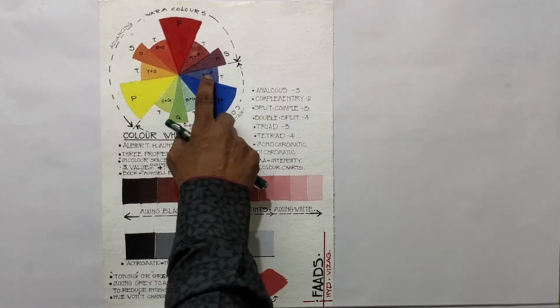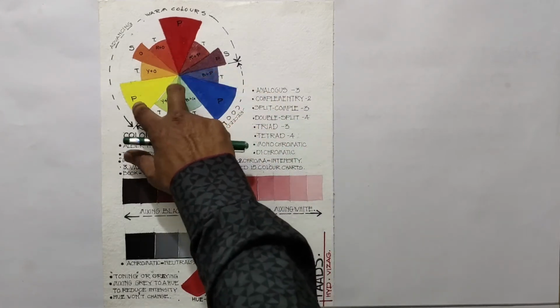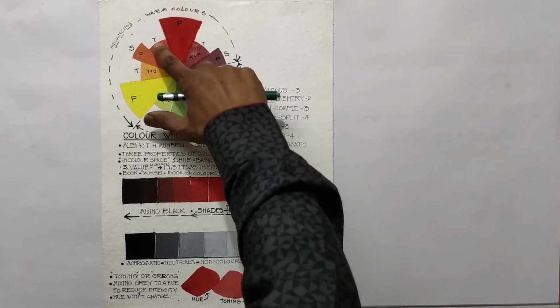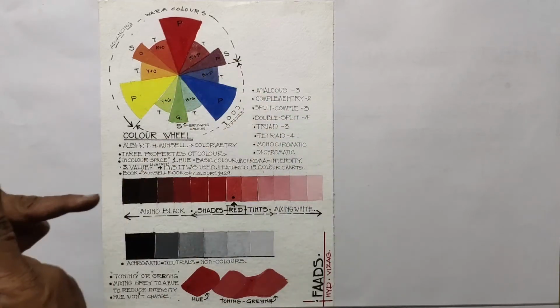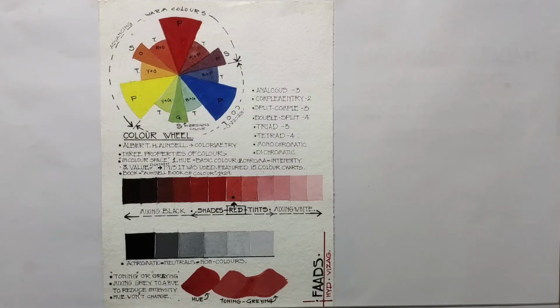Okay, yellow, orange and blue, purple. Anyway, whichever you want. You put a plus, this two and this two. So this way it should form a plus. Place it on the color wheel. So it is a combination of 4.